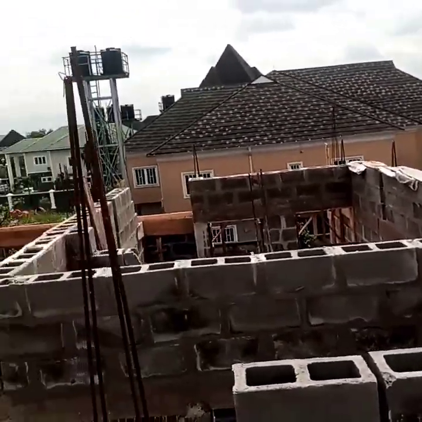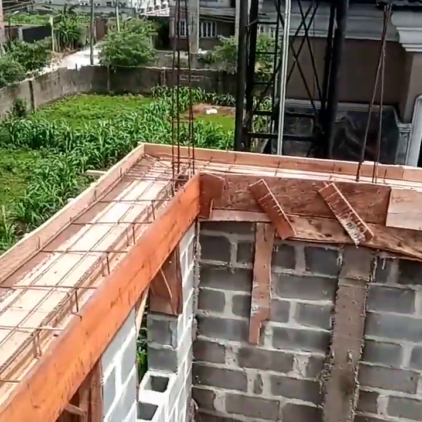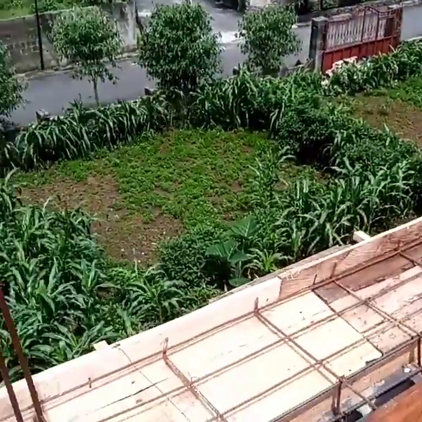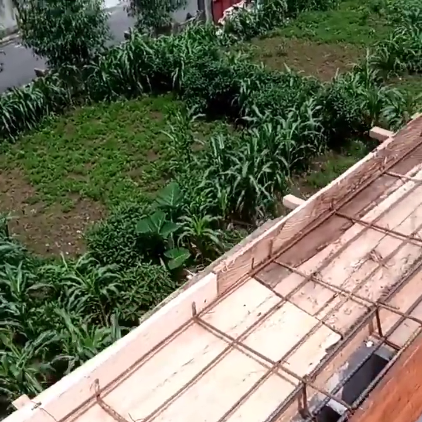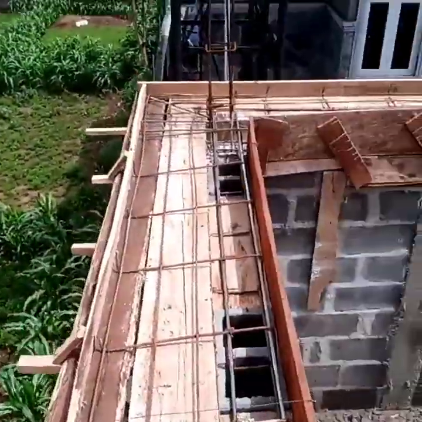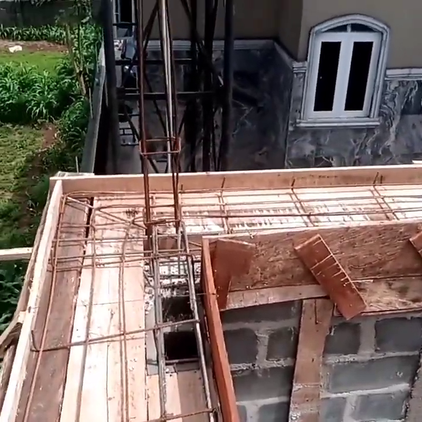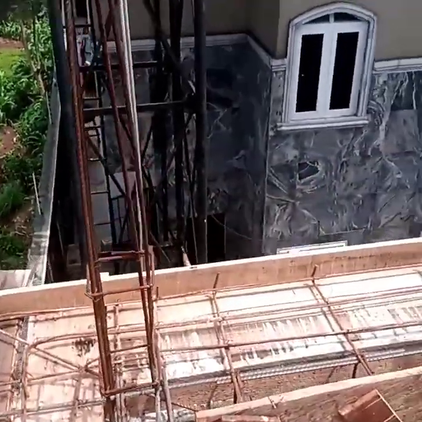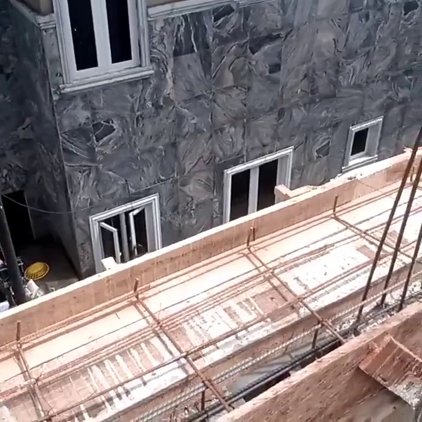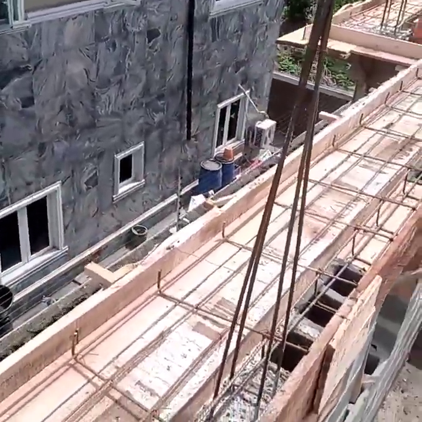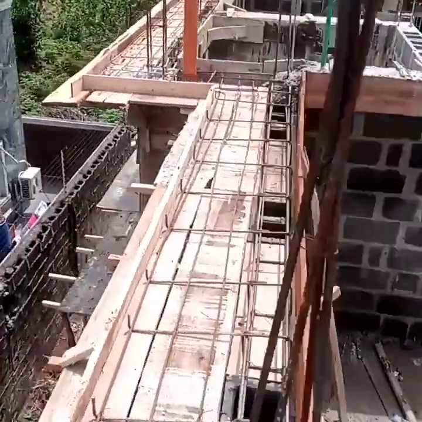One thing about construction is that if you see a house design of type A today, it does not mean that if you want to construct another house tomorrow, you basically need to use that particular design or concept.